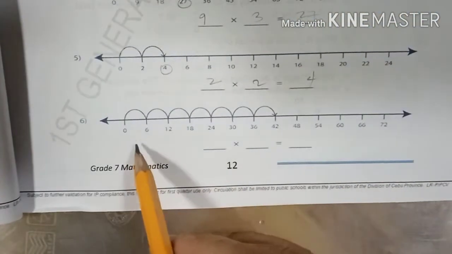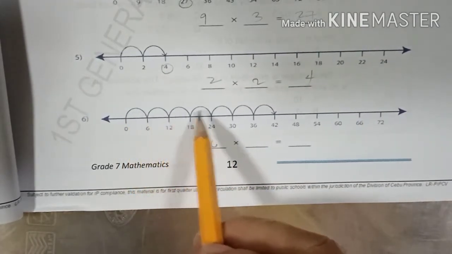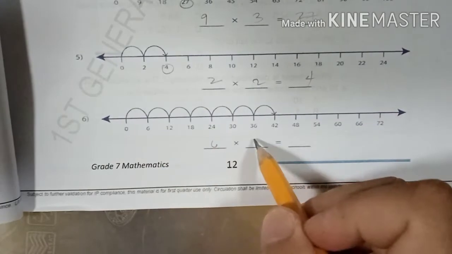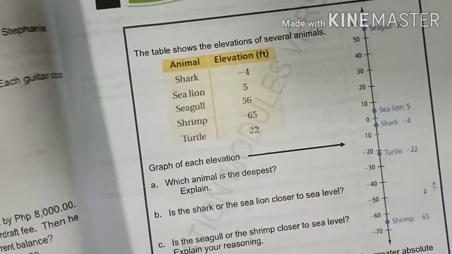Okay, next. This one. Last one. This is counting by 6. How many jumps? 1, 2, 3, 4, 5, 6, 7. So, the answer is 42. Okay, next page. Independent assessment 3.